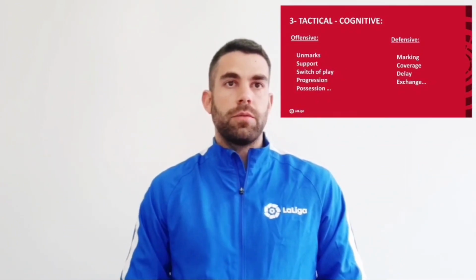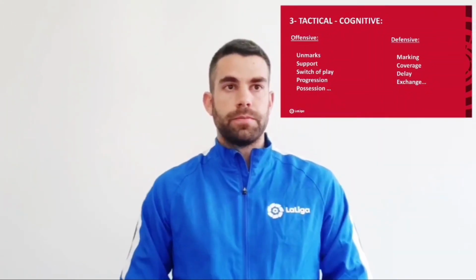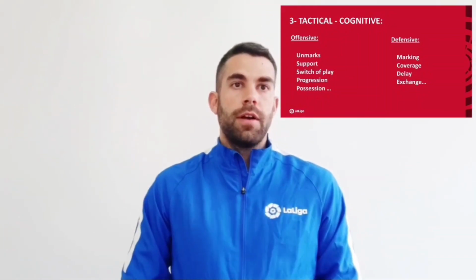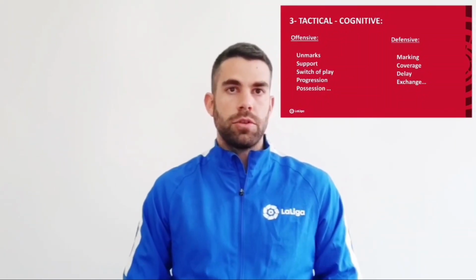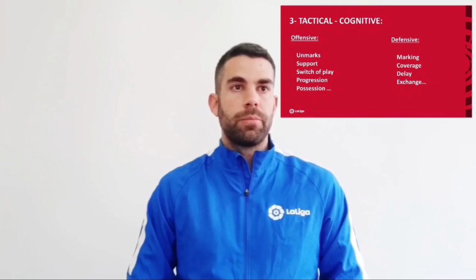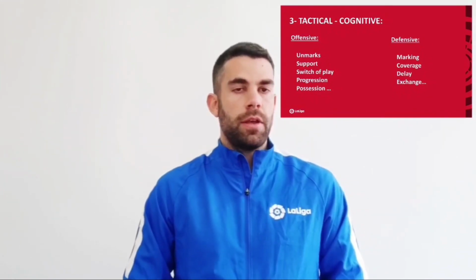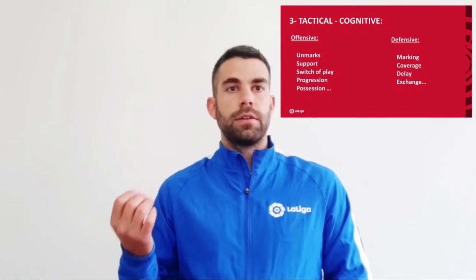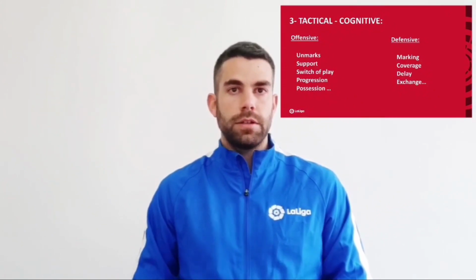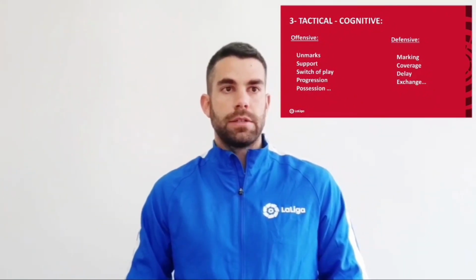Third, tactical cognitive area. This area is related with decisions, movements and timings. We will again divide this into offensive and defensive, but also in actions with ball or without ball. Offensive, unmarking, support, switch of play, progression, possession, mobility. Defensive, marking, coverage, delay, change, defensive balance.